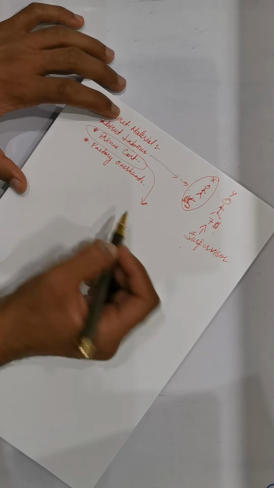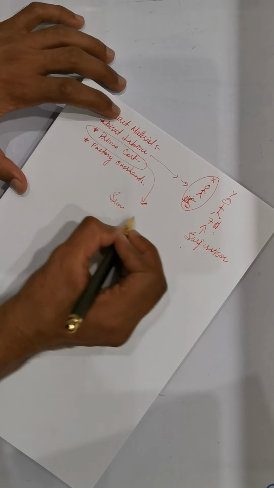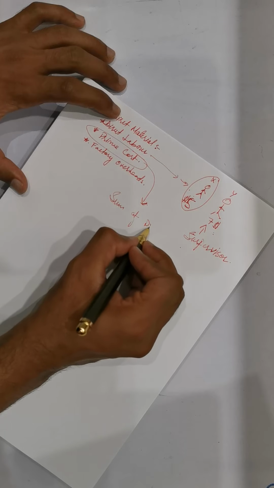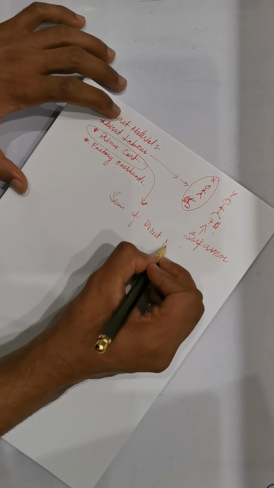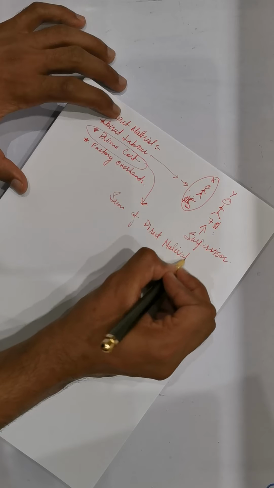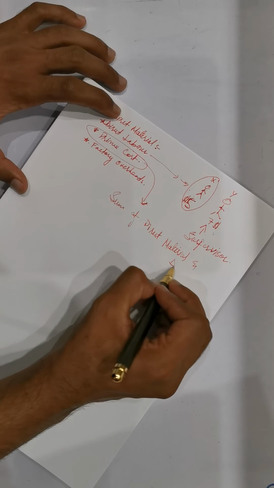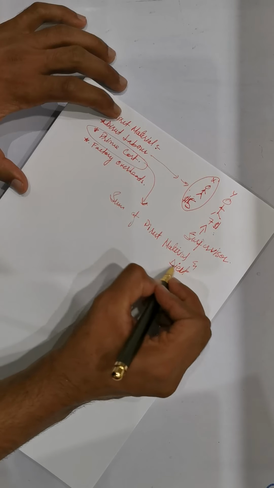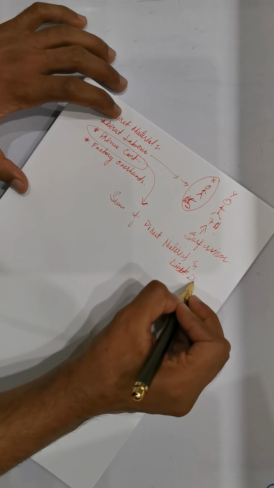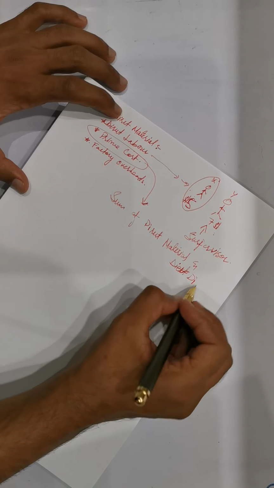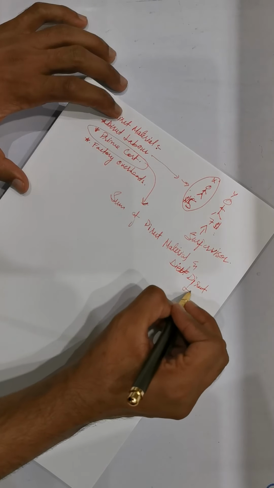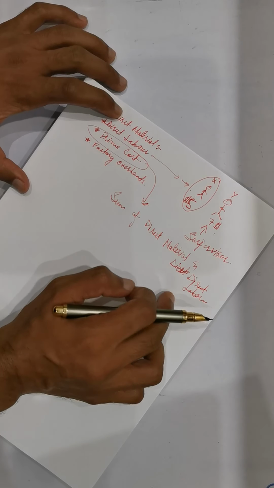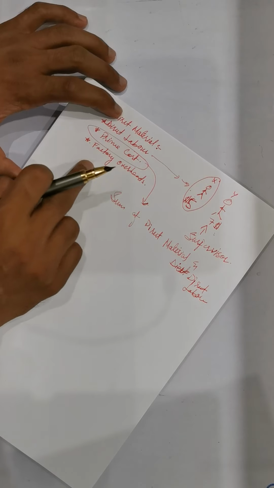Prime cost is actually the sum of direct material and direct labor. The sum of direct material and direct labor is known as prime cost.